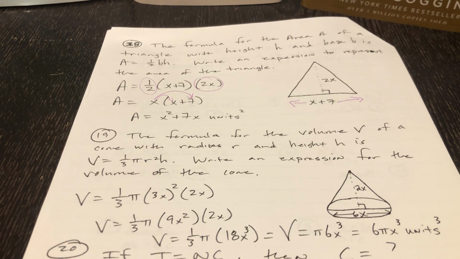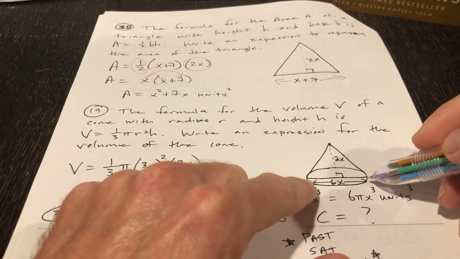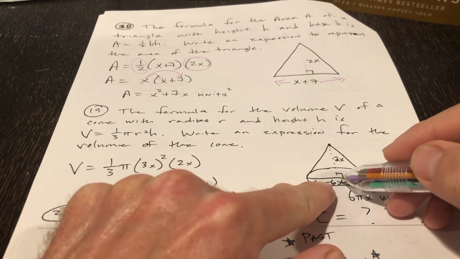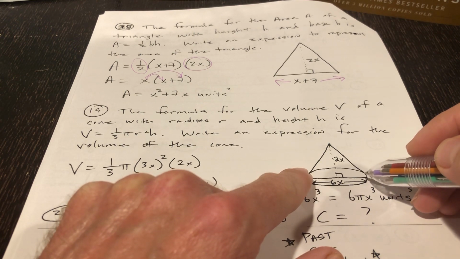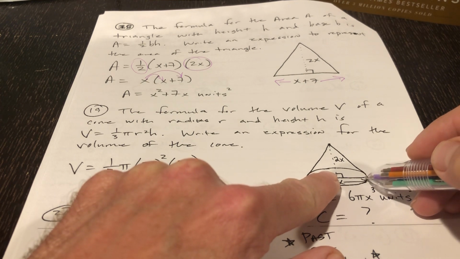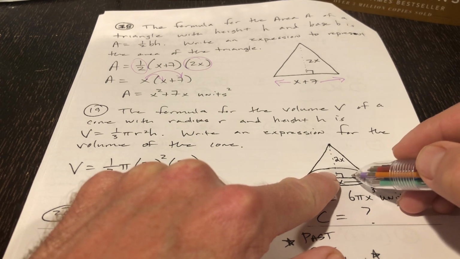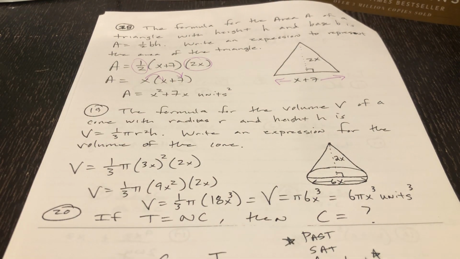The formula for volume of a cone with radius r and height h is 1/3 pi r squared times height. That is the volume. Write an expression for the volume of the cone. First off, 6x corresponds to the diameter. If you ever see a number or an expression right in the middle of the base, which is a circle, then that means that number is the diameter. If they wanted you to know it is the radius, they would draw a line like this and put that number right in the middle. That shows you it's the radius. So 6x is the diameter. That means the radius is 3x.